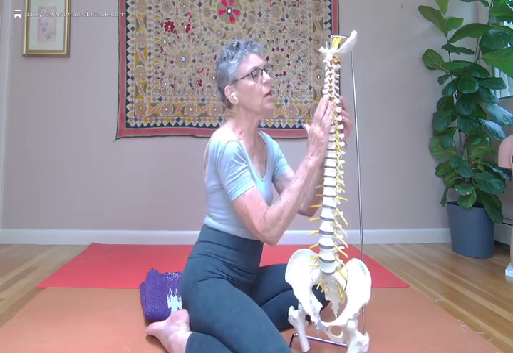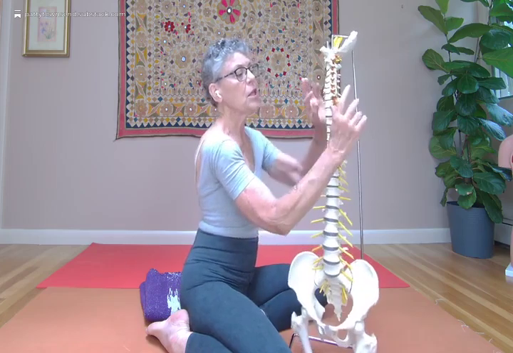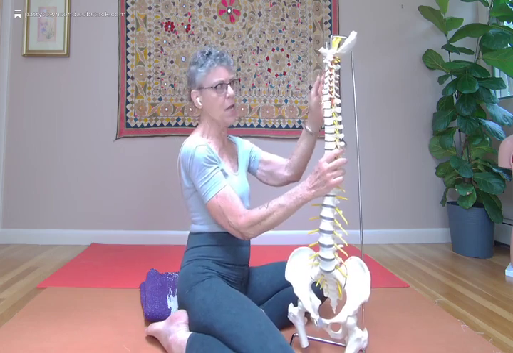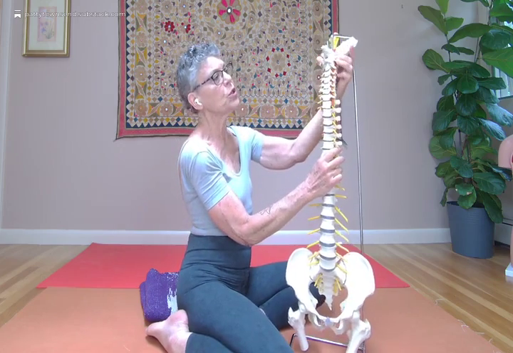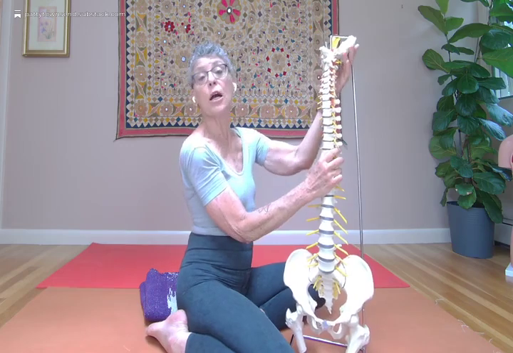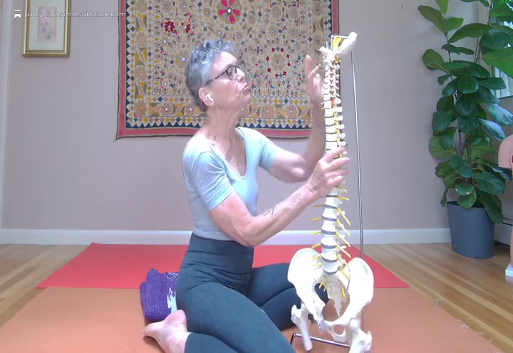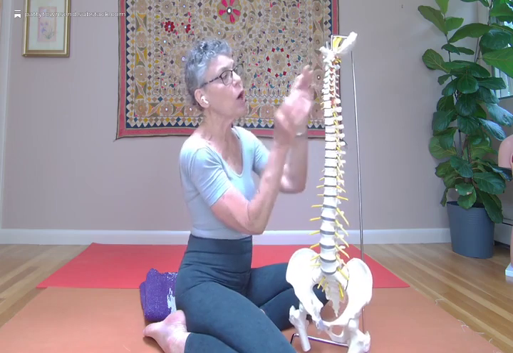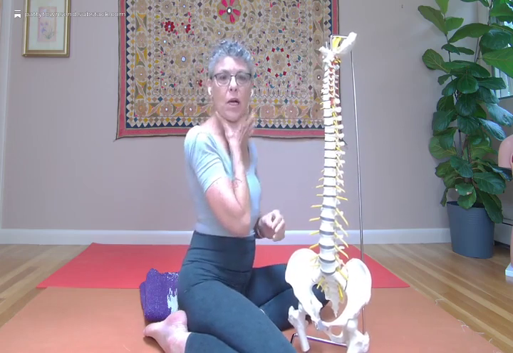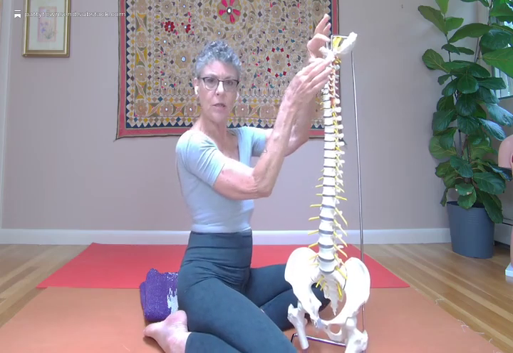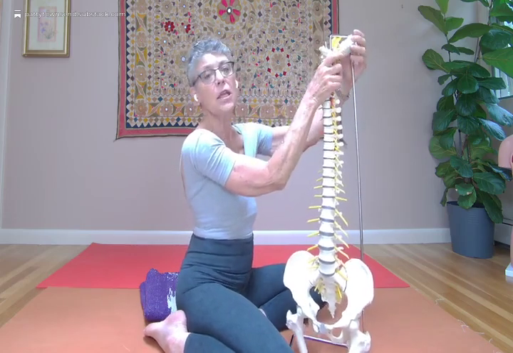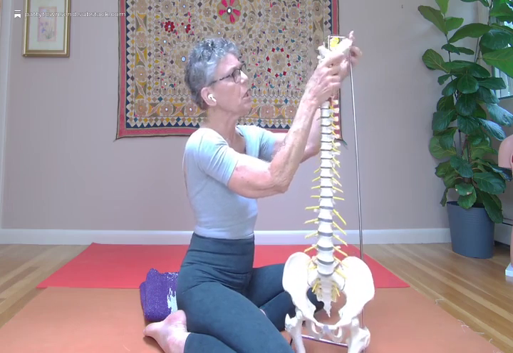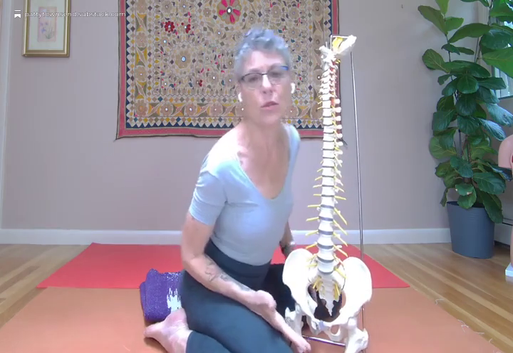And then coming up, we have the cervical curve of the spine and its vertebrae, all the way up to the occiput. We have the C2 up here, and then we have the C1, which rides right up on top of the rest of the spine and articulates with the occiput, the base of the skull. So those are the bones.